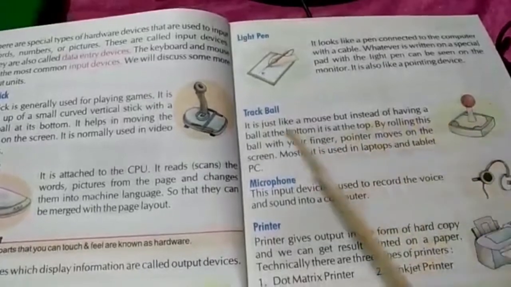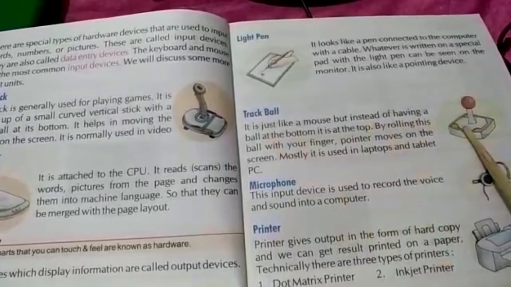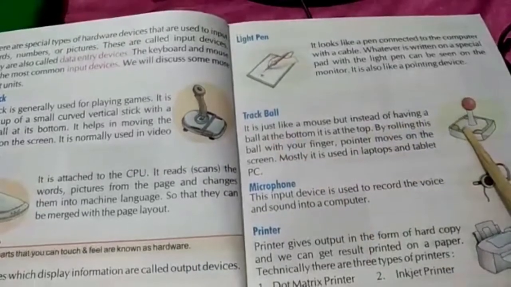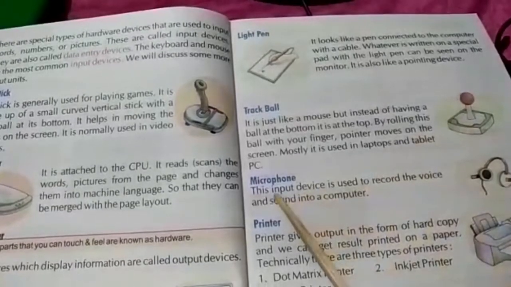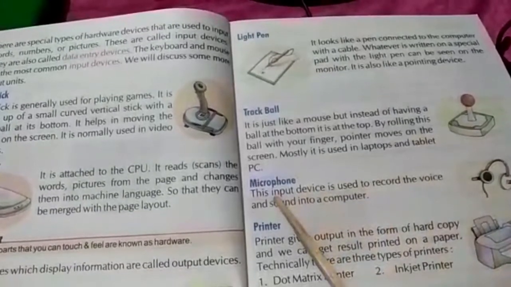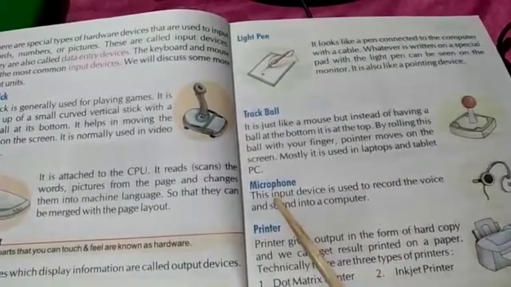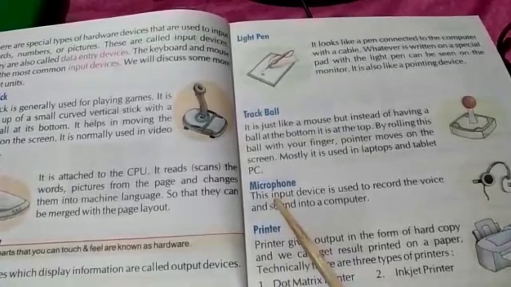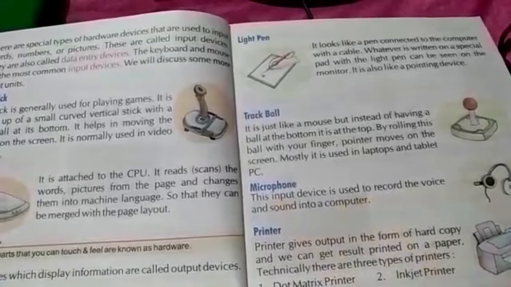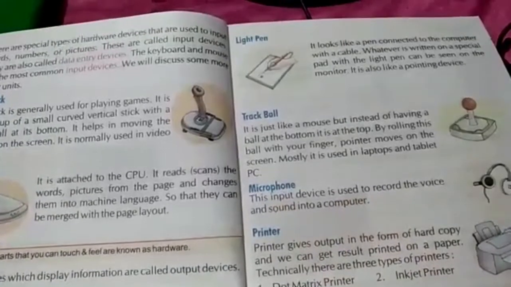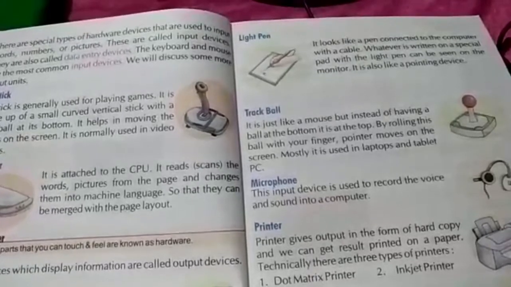It is used in laptops, tablet PCs, etc. Next, we have the microphone. All of us know the microphone. It is an input device used to record voice and sound into the computer. As we know, when the singer uses the microphone, the voice is recorded to the computer.